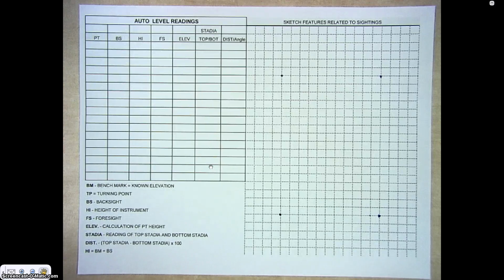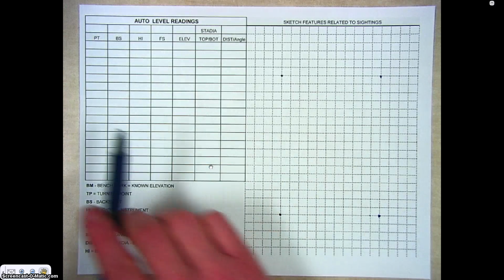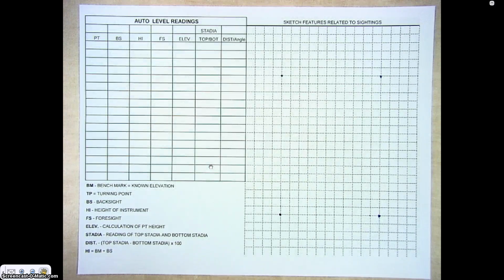All right, I'm going to walk you through the steps on how to do a differential level survey. So what we have right here is a sheet we'll call our field notes. It contains on the right hand part some grid paper to create a sketch, and on the left hand side is where you will put in and calculate all your information.